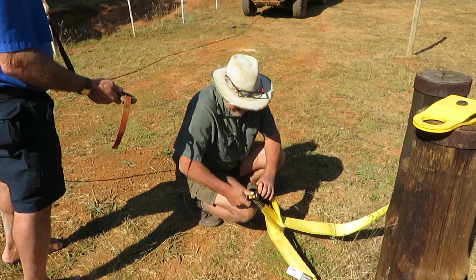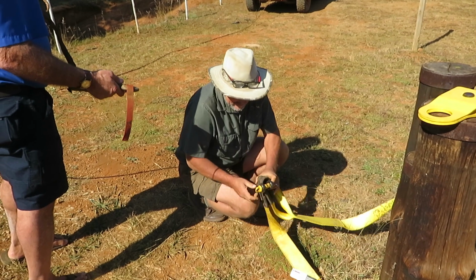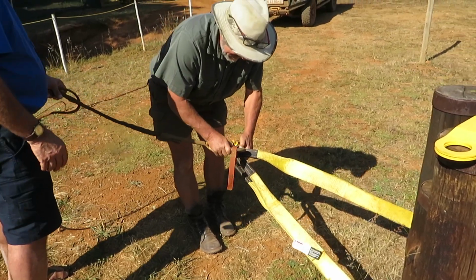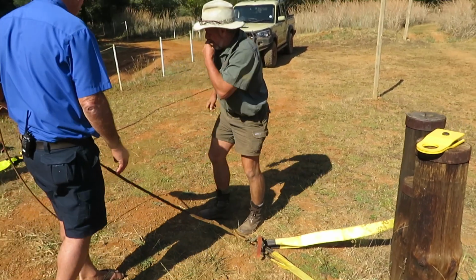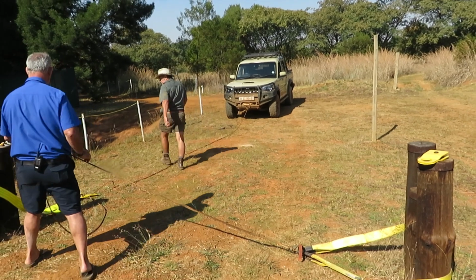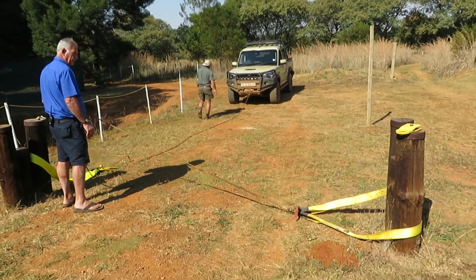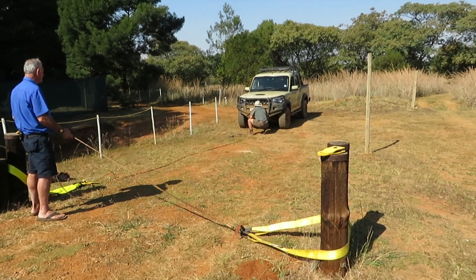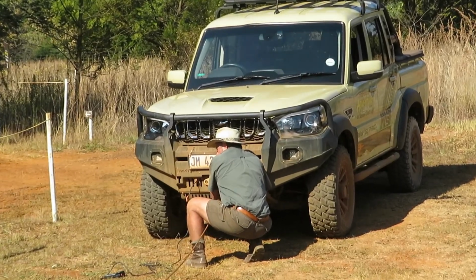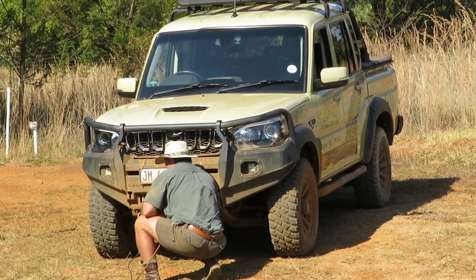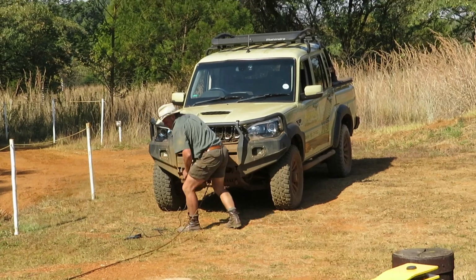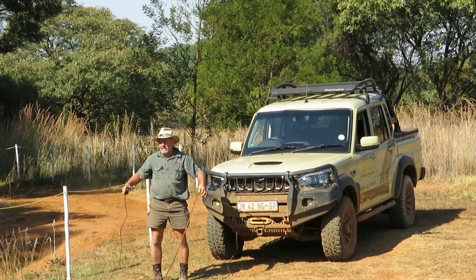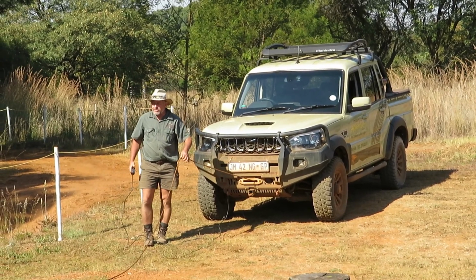And I'm going to make sure that I've got a decent point of recovery for my snap hook to go on. I need to lock the clutch up again. I'm using a 12,500 pound winch rope.